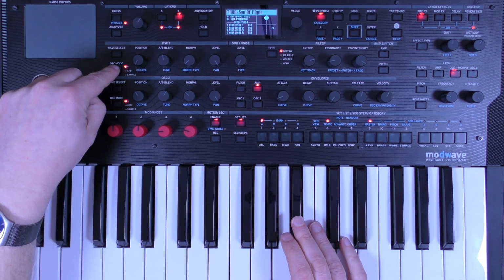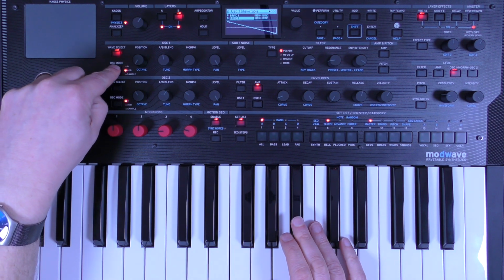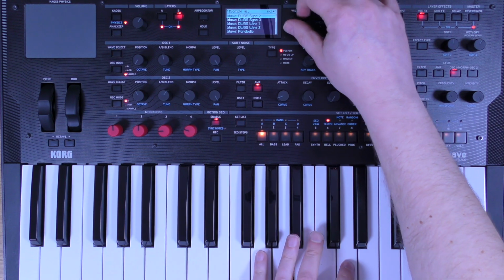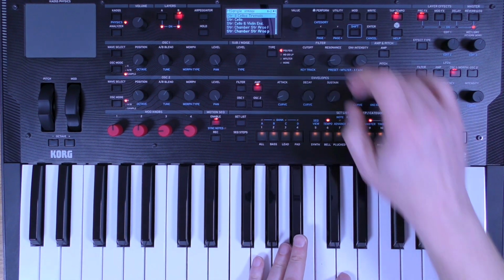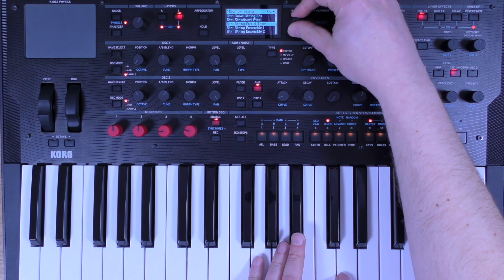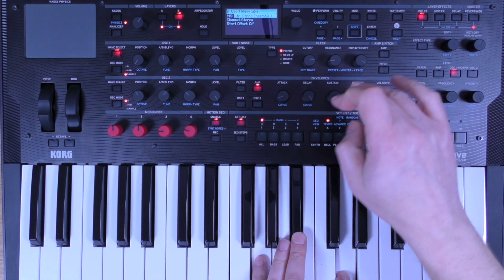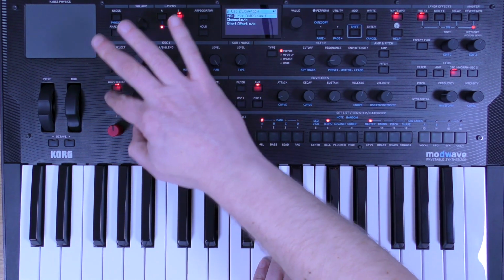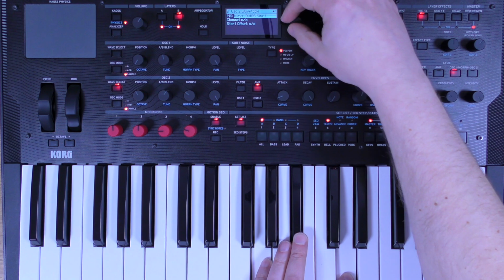So I'm going to select sample on oscillator 1, and I'm going to go and find my string sounds. Again, I can go into a list here if I want to by category, which is a really nice quick way of finding what I want. And then I've got a second oscillator which I also want to be a sample. Again, I can go to a list.